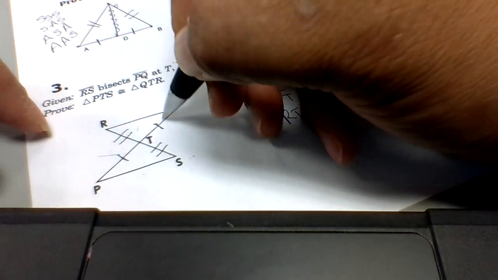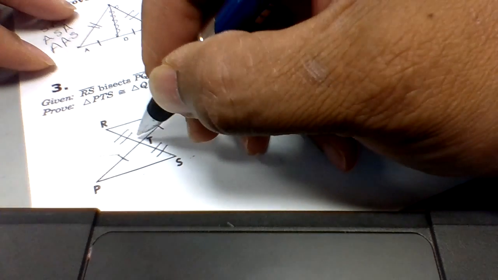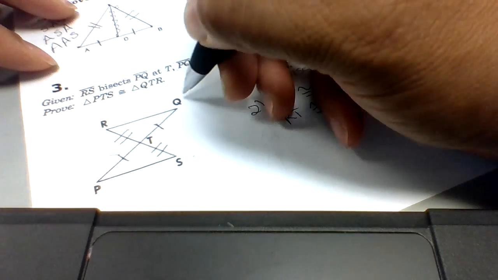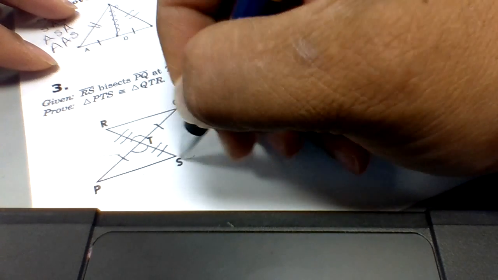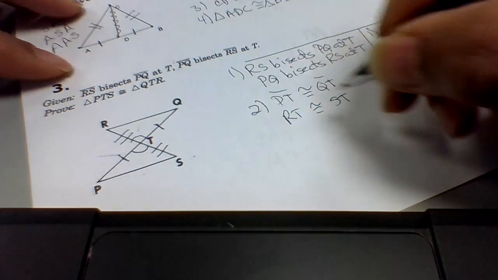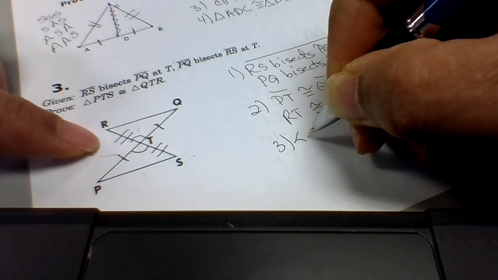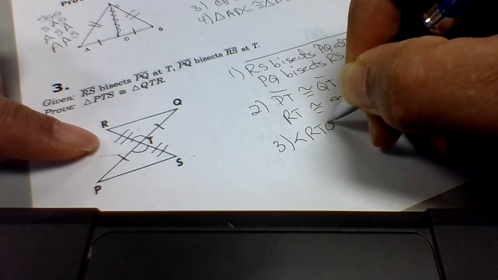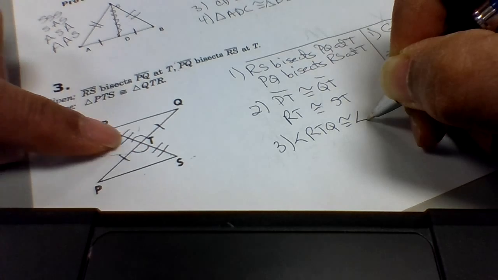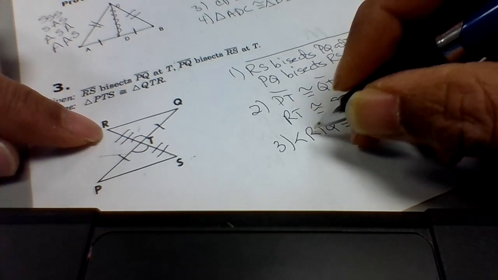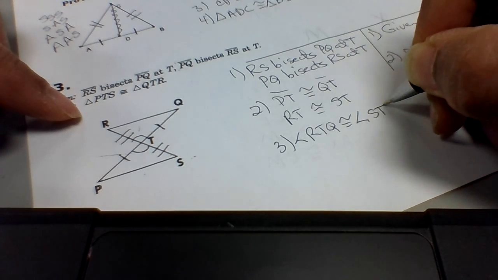So now if you take a look at your picture, I would need either another side or an angle. And if you take a look here, it forms an X. So I should think of vertical angles because the picture forms an X. So 3, angle RTQ is going to be congruent to angle, okay, I started with the RT, so I started with the 2, so I need to say STP.